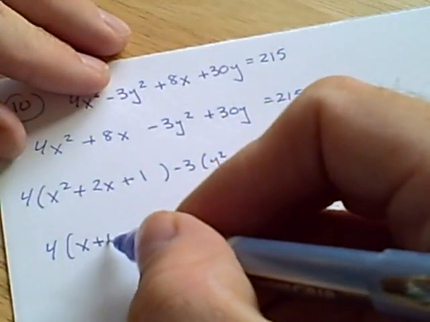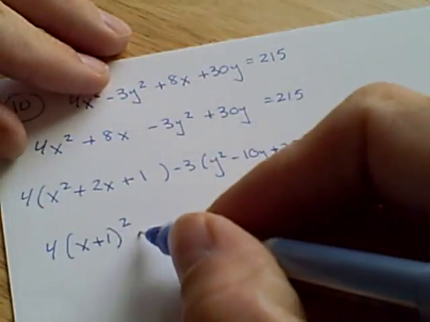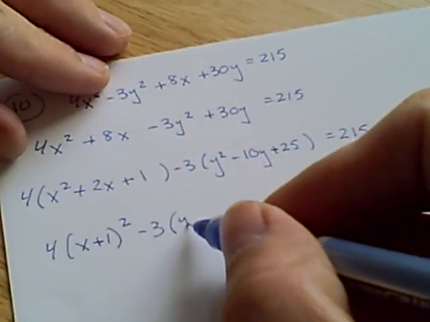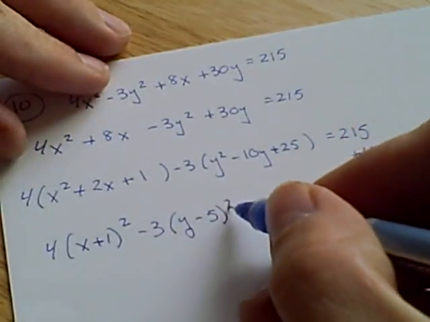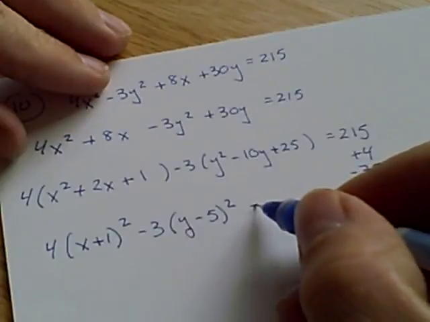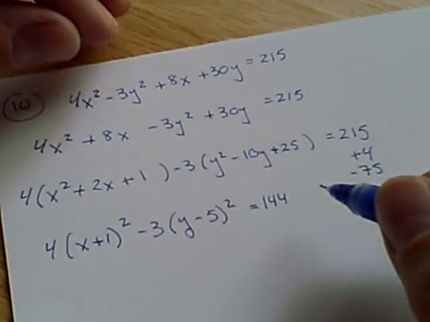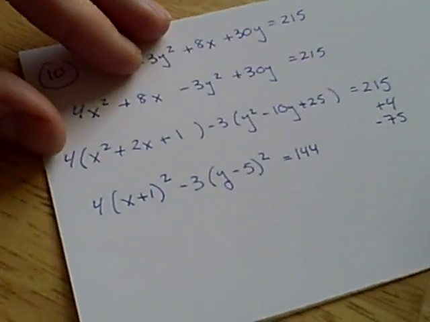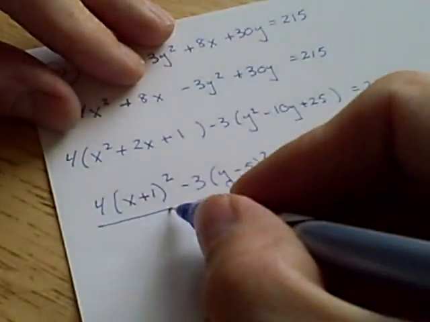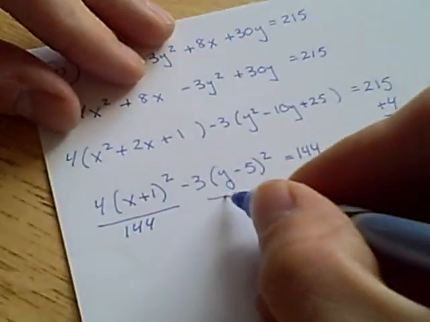That was the point. It's x plus 1 squared minus 3 times the square of y minus 5. And all this stuff over here ends up equaling 144. That should let you know you're on the right track, because perfect squares abound in these kinds of problems. Now I'll divide through by the 144.